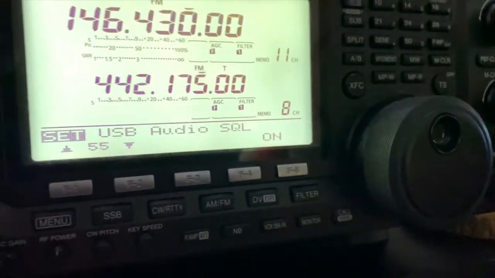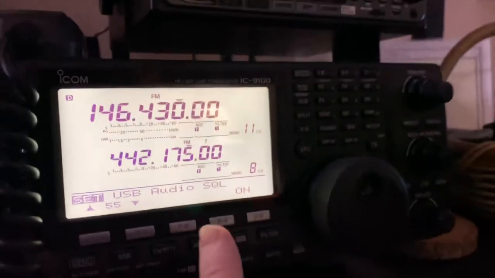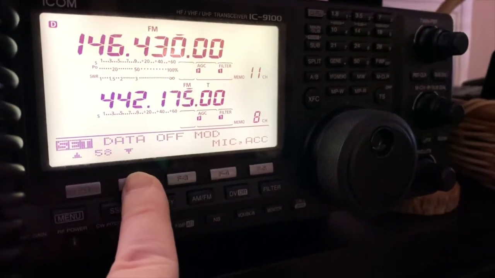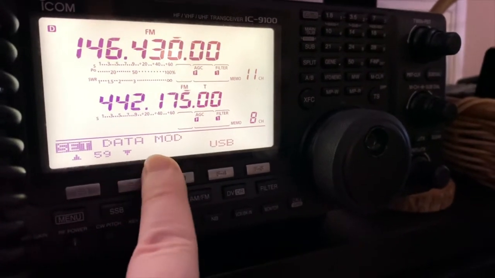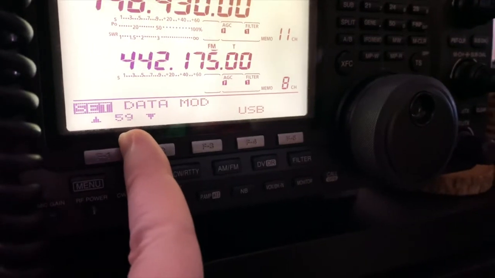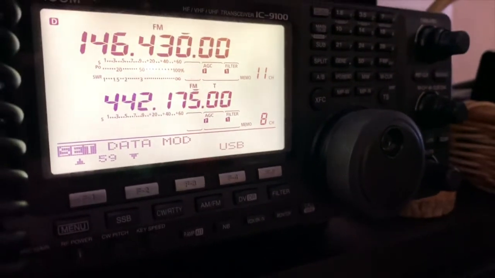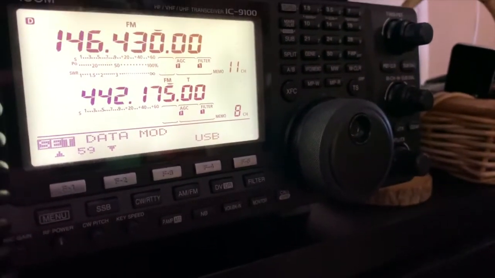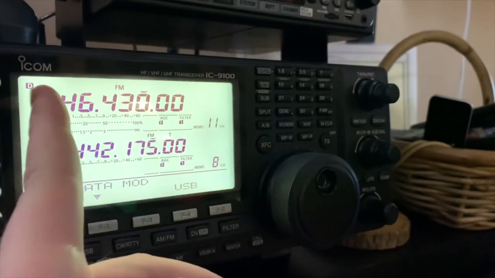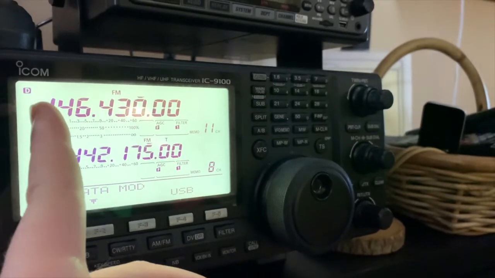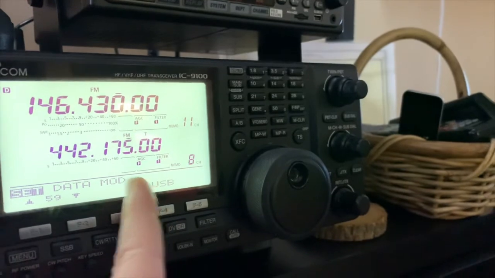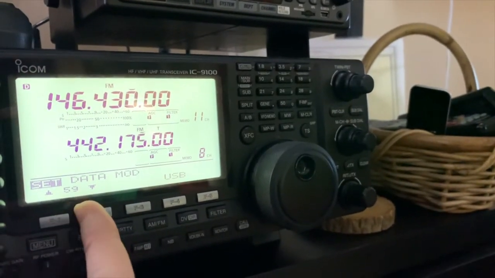And as you can see here, right here, data modulation, USB, that is menu item number 59. So that's what you need to do. Once you have menu item 59 set for USB, then you can put your radio in the digital data mode there. So that's item number 1. Item number 2.